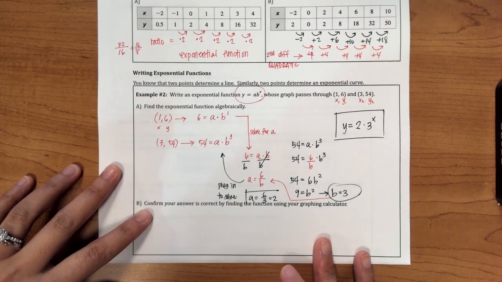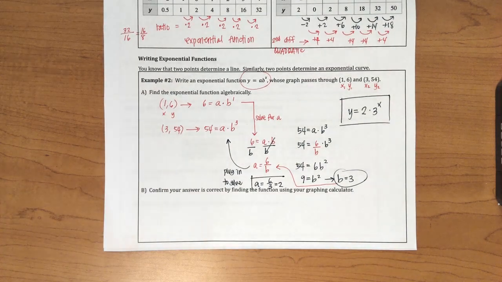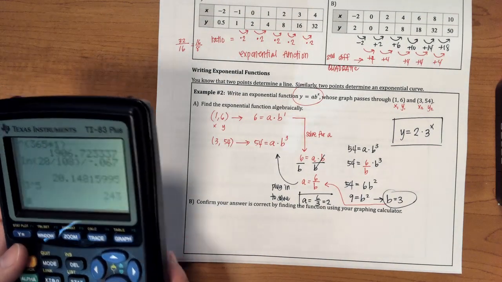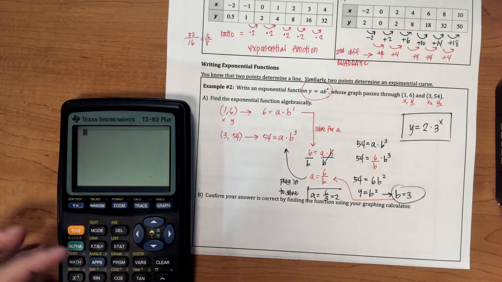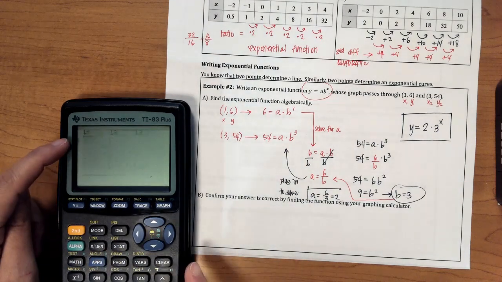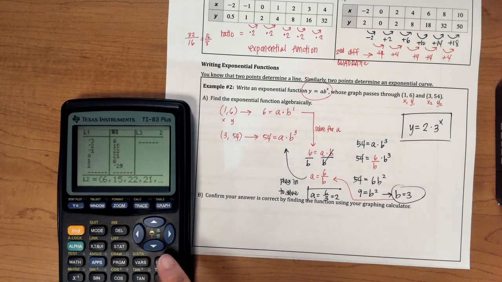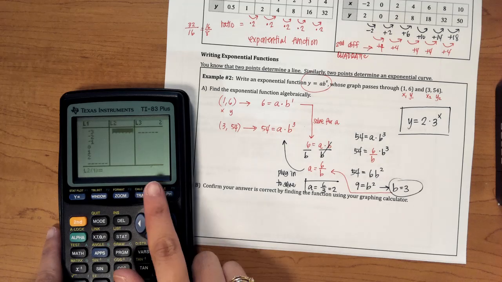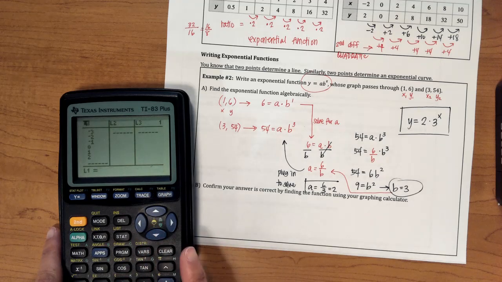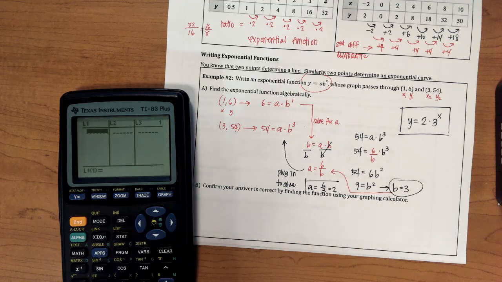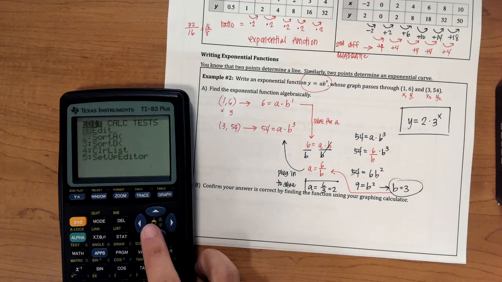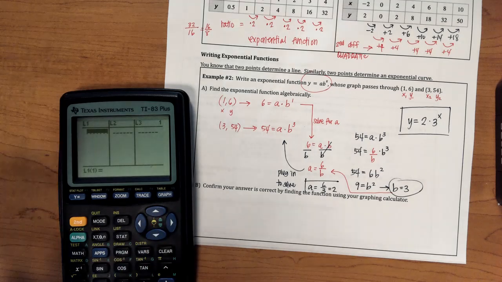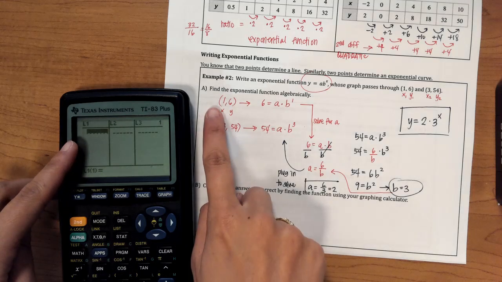Confirm we're correct by finding the function using your graphing calculator. Okay, so this is where I'm going to teach you to quote-unquote cheat, but you have to be ready to show your work, because I don't really care about the answer. I want to see all the work in there. So we're going to go to Stat, Edit. Remember to clear your calculator. You're not going to delete a list. You're just going to clear it and hit Enter. And then go up, clear, and hit Enter. If you do end up deleting a list, please go to Stat, and then go to Set Up Editor, and that'll bring it all back. Okay. So let's see. We have x is 1 and 3.